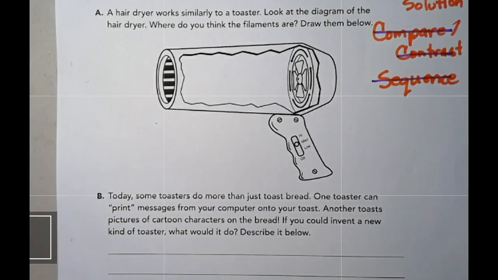Okay, so question A. A hairdryer works similarly to a toaster. Look at the diagram of the hairdryer. Where do you think the filaments are? Draw them below. So draw where you think the filaments belong, and maybe put a couple of arrows going to them, or just put arrows in the section of the hairdryer where you think the filaments would go. And then we'll talk about that in just a moment.